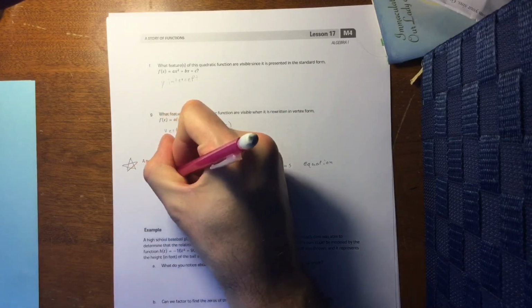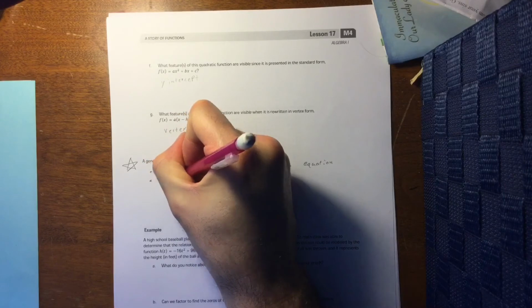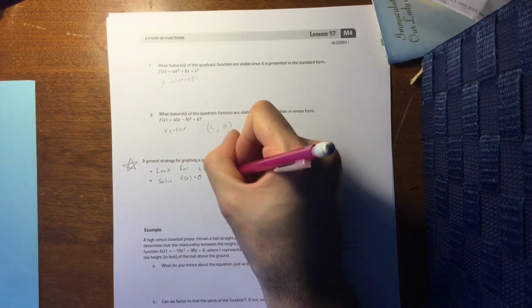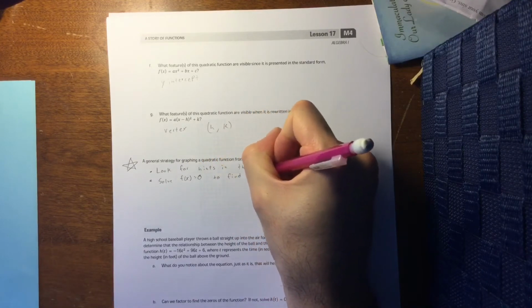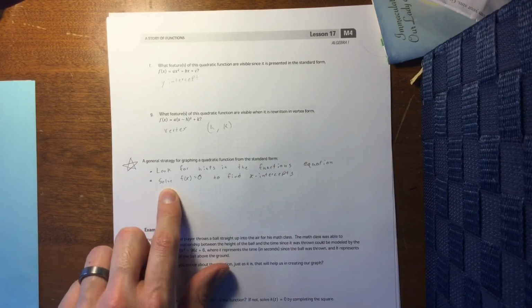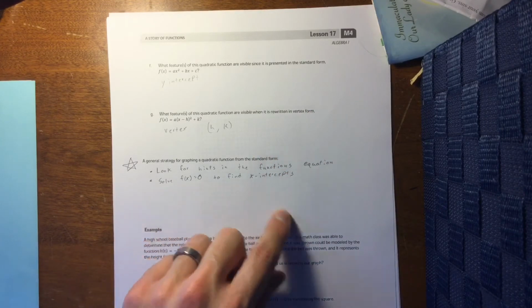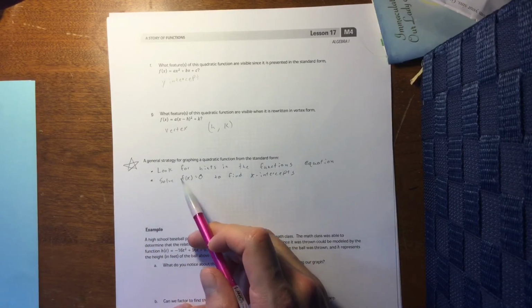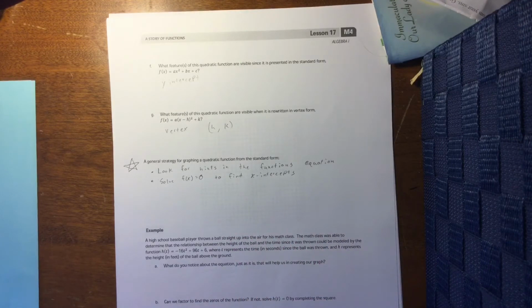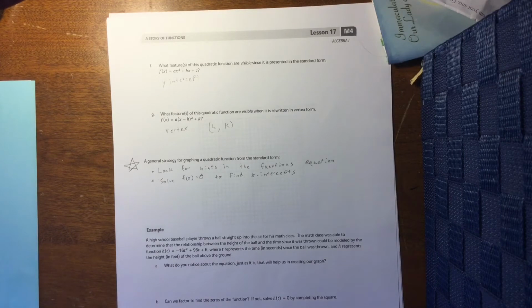The next one is solve. The next one is going to be solve f of x equals 0 to find x-intercepts. So we want to make our whole equation equal 0 so we can find the x-intercepts. You can do this by completing the square, by factoring, or by using the quadratic formula. So you can use all three methods to work on that. It may not be bad to also write that down just so that you are aware of that.